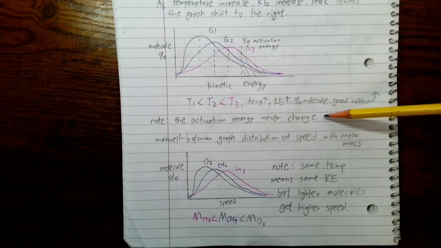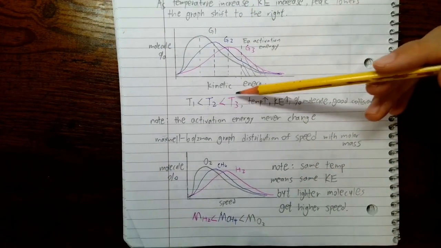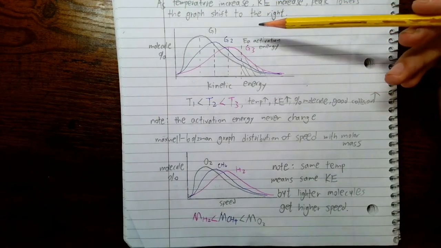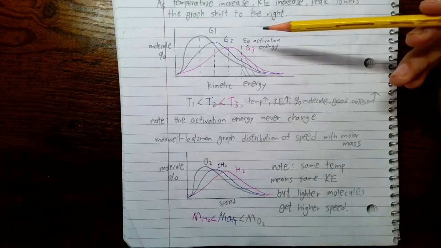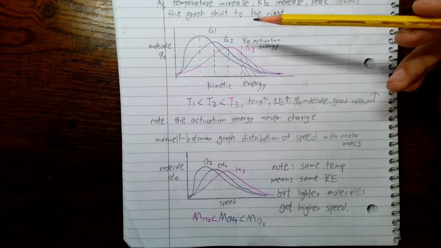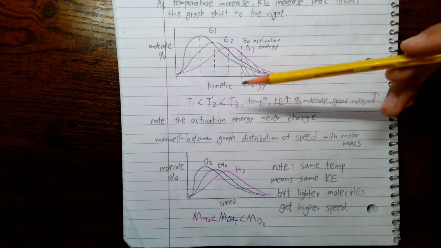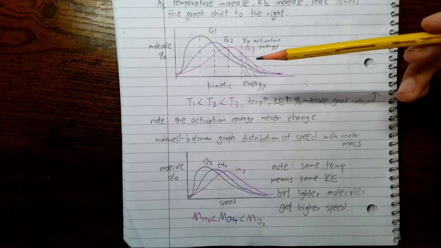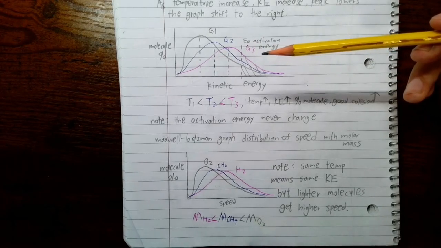And one thing to mention is that the activation energy is how much energy you require, and it doesn't really change as the temperature increases, because the increase in temperature only increases the kinetic energy, but it doesn't change the requirement of how much energy you need for a successful collision.